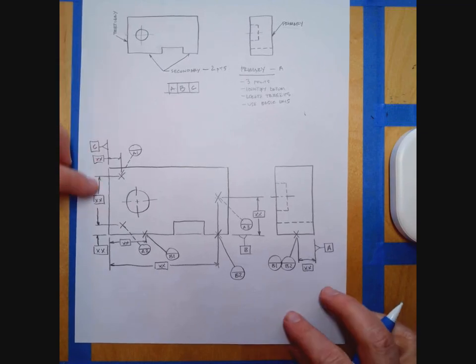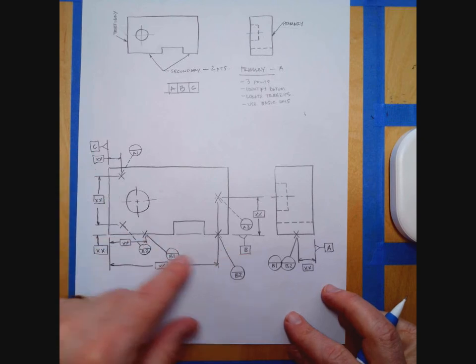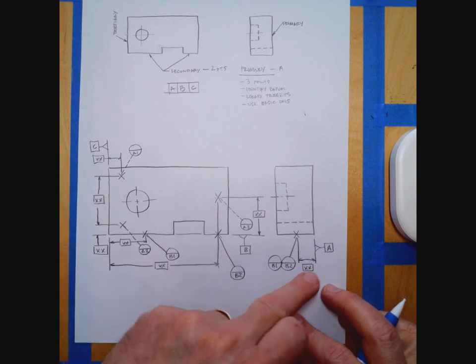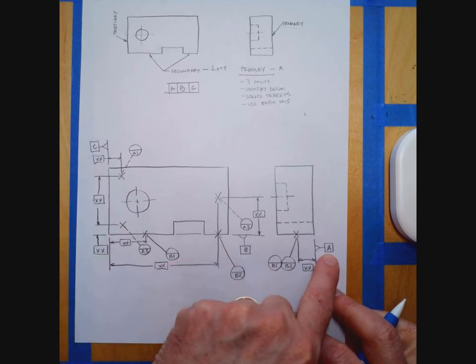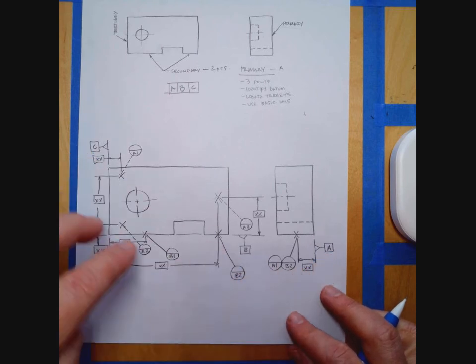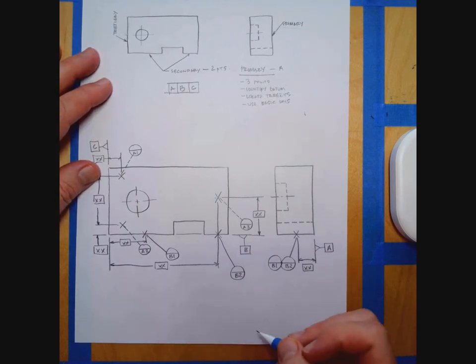Okay. We don't need to locate them from B because they are B. We need to locate them from A and C. We locate the A datum targets from B and C. B, we locate it from A and C. And C, we're going to locate them from A and B. Okay? So there's our secondary.